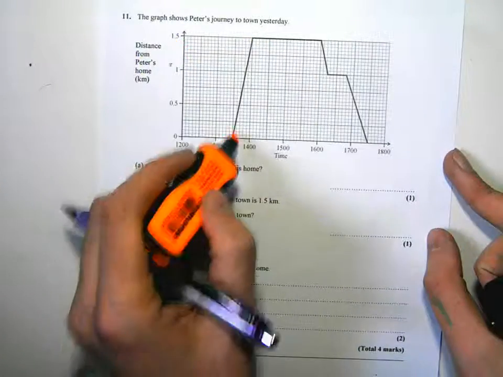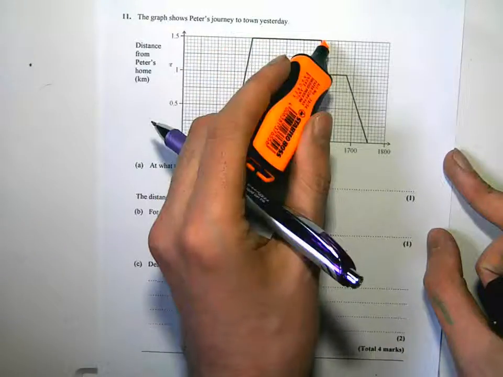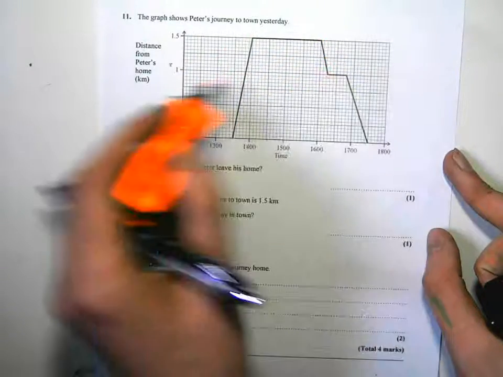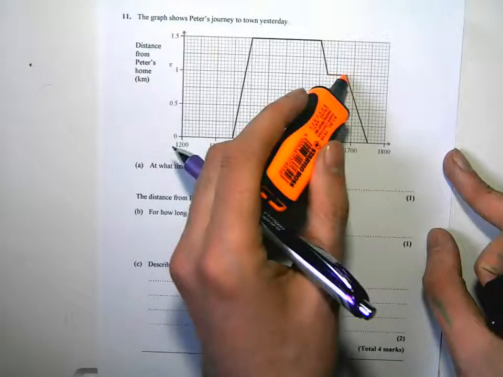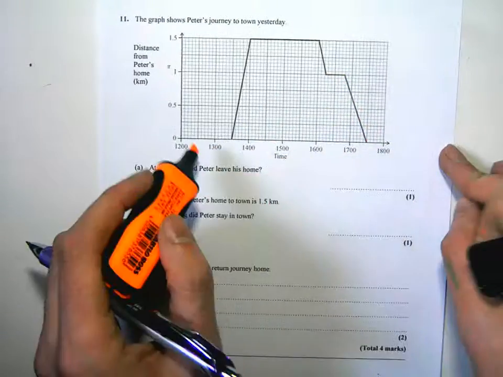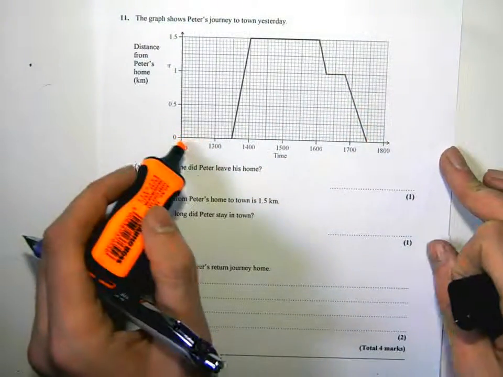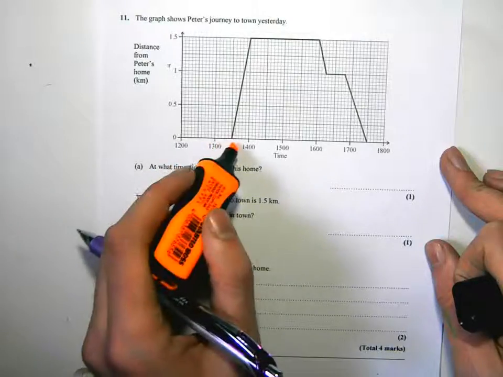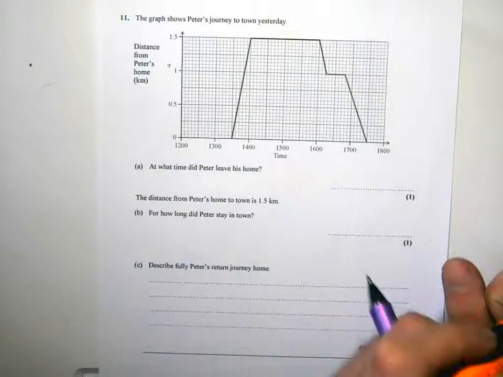So he's going somewhere, he's stopped there, he starts coming back home, back towards home again, stops there for a little bit, comes all the way to the rest of home. He doesn't start moving, this is lunchtime, 12 o'clock, so he doesn't start going anywhere till 1:30 there, 1300.